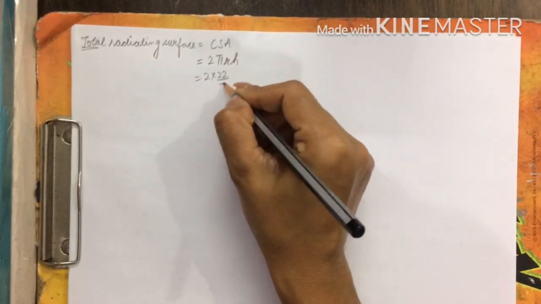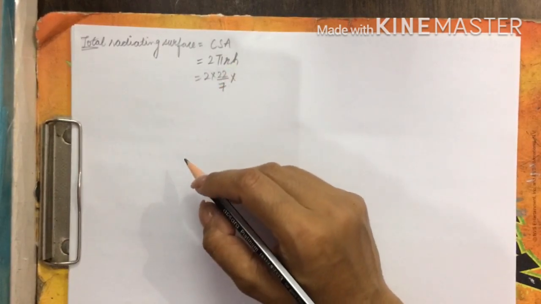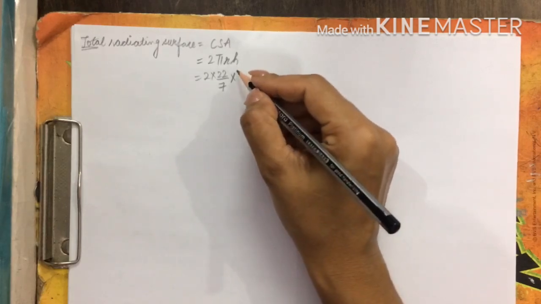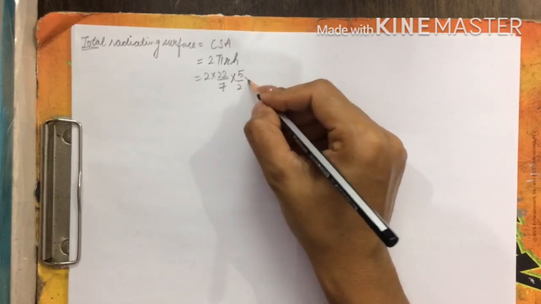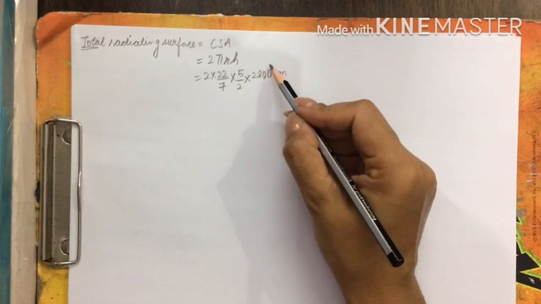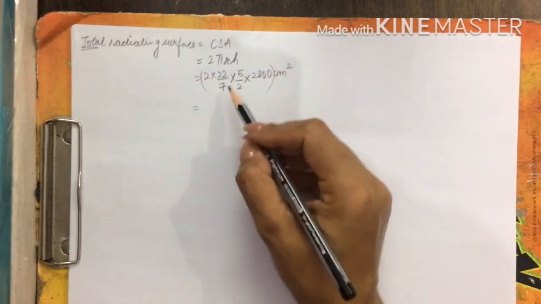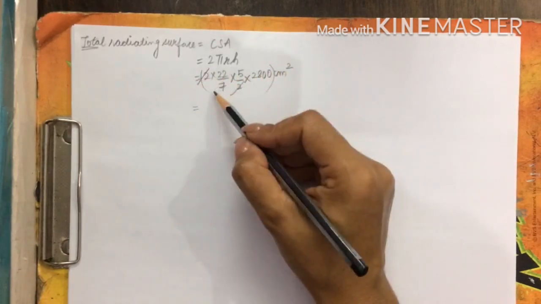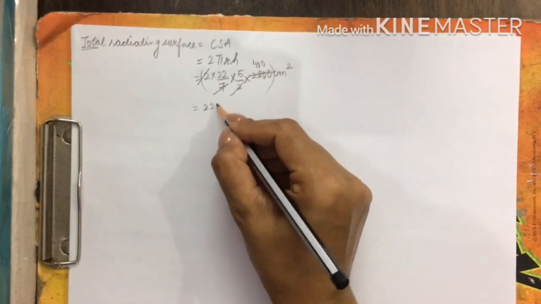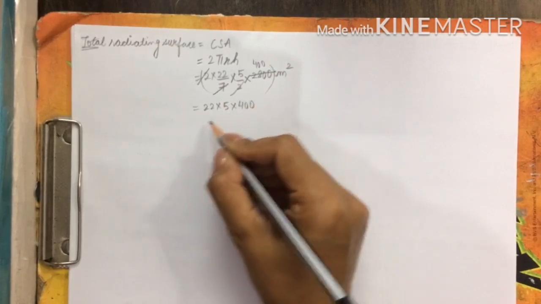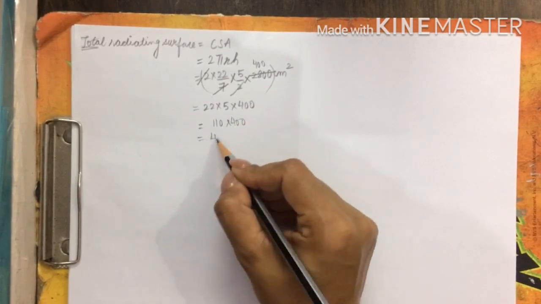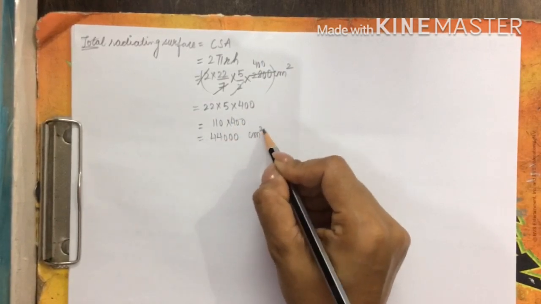Let's use the values. Pi is 22 by 7 because we have not been given any other value in the question. The radius we have calculated as 5 by 2 centimeters. The height is 2800 centimeters. Let's simplify. The total will be in centimeters square. 2 and 2 cancelled. 7 can be used to cancel this. So this comes out to be 22 into 5 into 400. This comes out to be 110 into 400. So this will be 44,000 centimeter square.